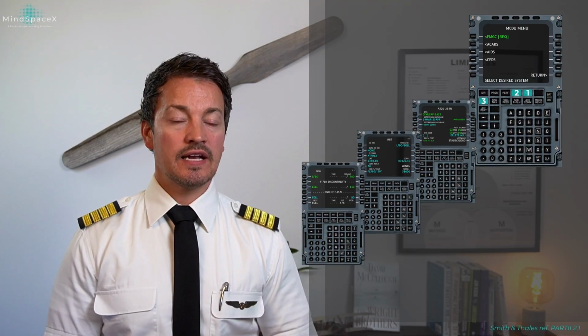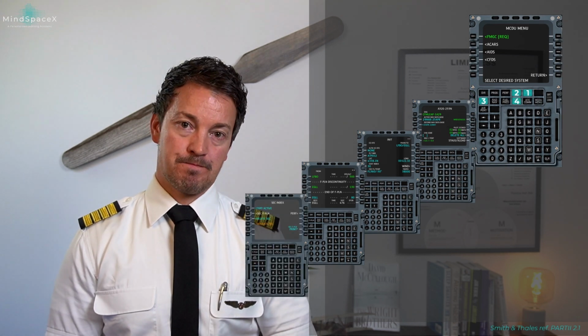If you have an alternate put into the INIT A page, you will also use the flight plan page here to set up the entire flight plan for the alternate.